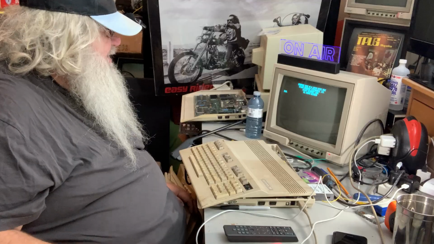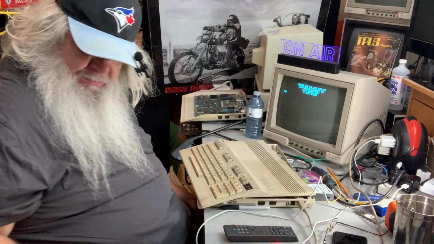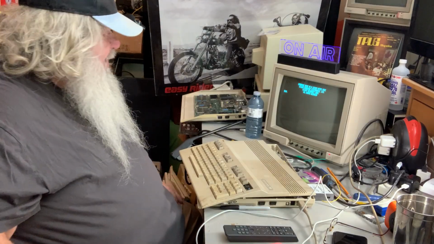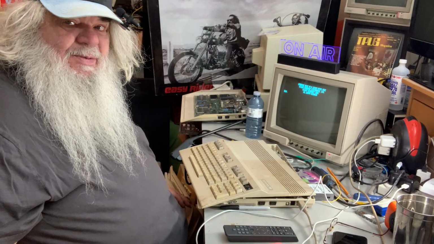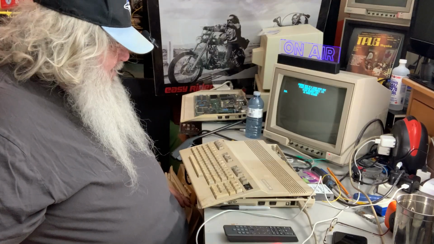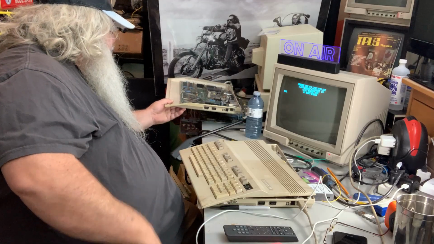yes, if you have seen anything like this on a 128, let me know. I'm curious. I would welcome your wisdom in this matter. So now I have to figure out what it is that I'm doing. What is this?